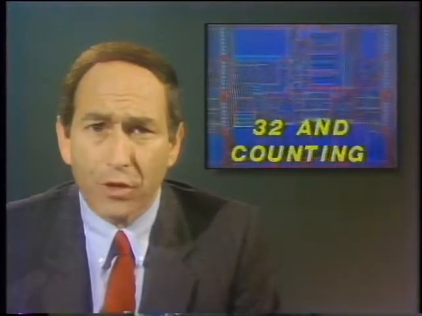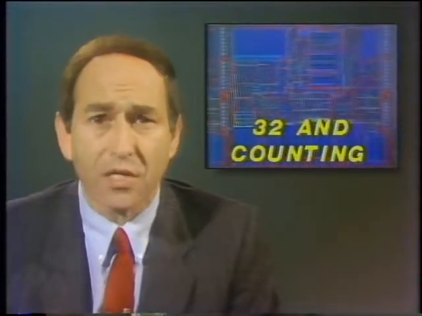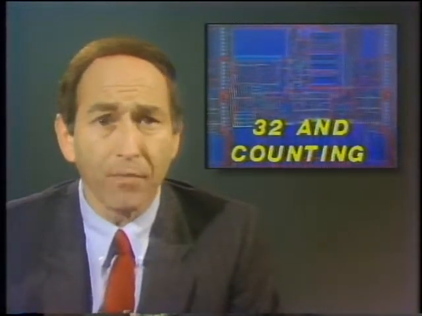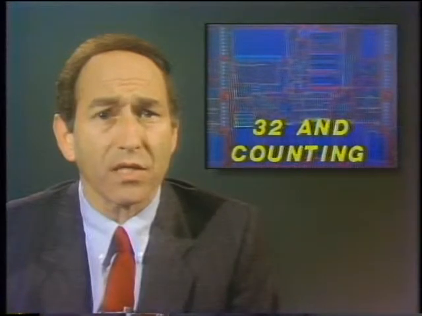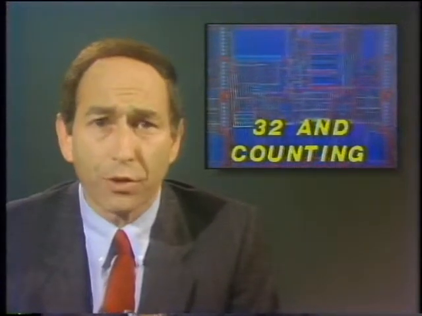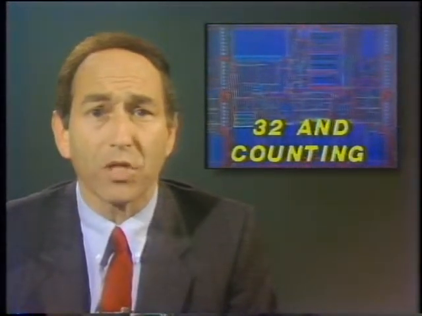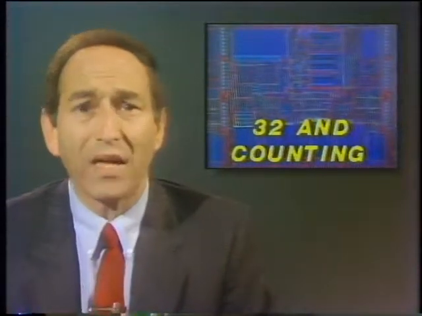Another major development this week was the unveiling of Intel's new 32-bit chip, the 8386, essentially a mainframe on a chip. IBM is reported to be working on the successor to the AT, which will use the new 32-bit chip. That computer is expected to be out in 1987. The 8386 can access 250 times more data than a 16-bit chip.